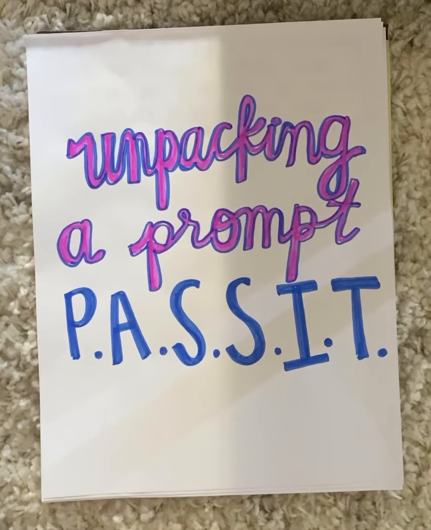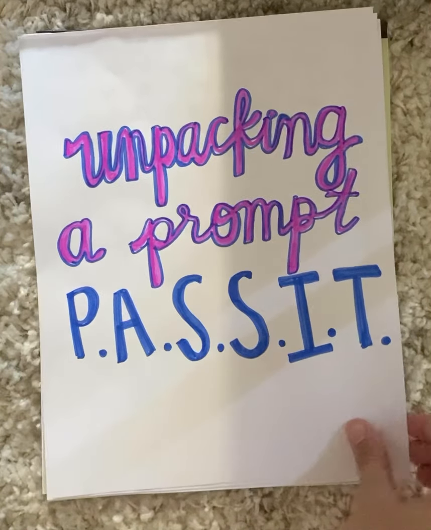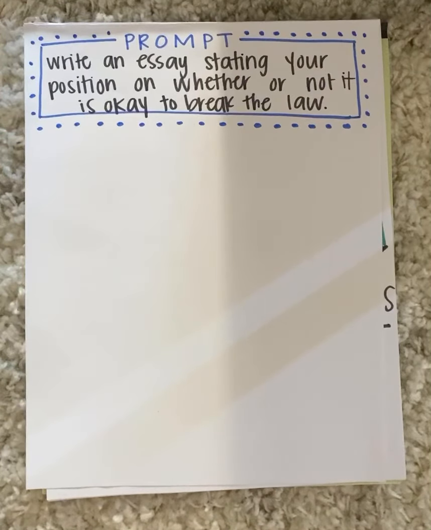So I'm going to model unpacking our specific prompt for today's essay on paper because that is a system that makes the most sense to me, and that's also the way we will unpack essays once we're back in person. However, you can follow along with this video and complete the chart in your student materials as we go. All right, let's get started. So in front of you, you can see the prompt for this assignment.